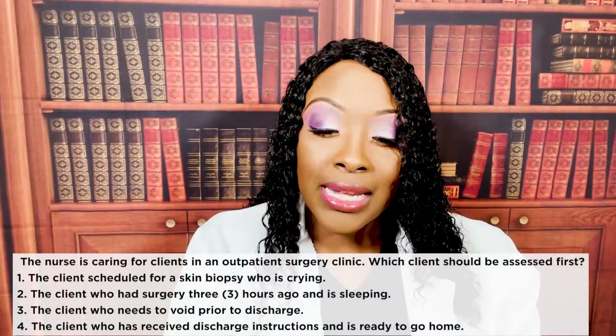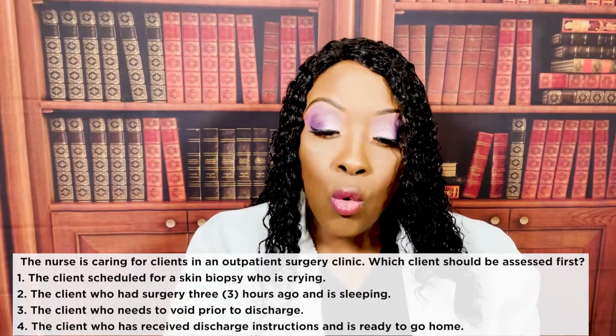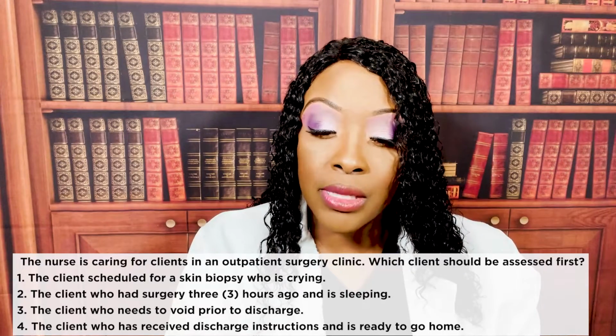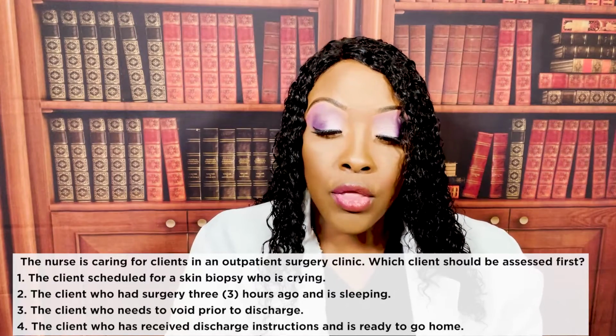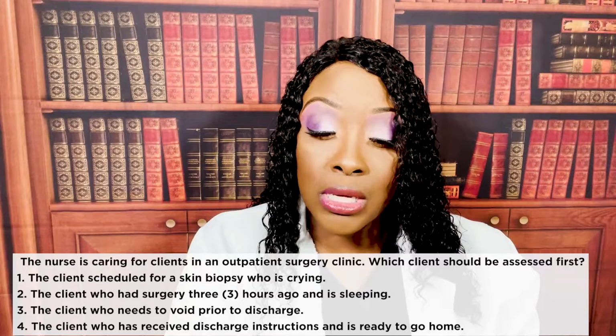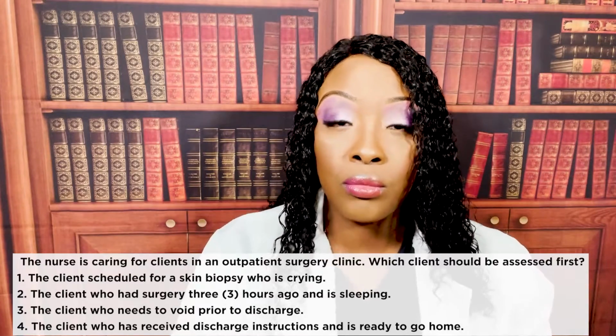Next question. The nurse is caring for clients in an outpatient surgery clinic. Which client should be assessed first? 1, the client scheduled for a skin biopsy who's crying. 2, the client who had surgery 3 hours ago and is sleeping. 3, the client who needs to void before discharge. Or 4, the client who has received discharge instructions and is ready to go home.